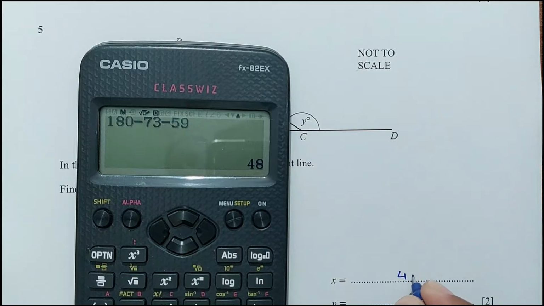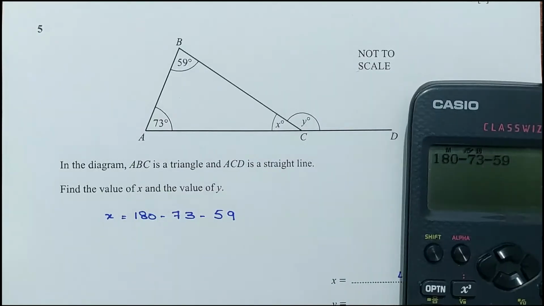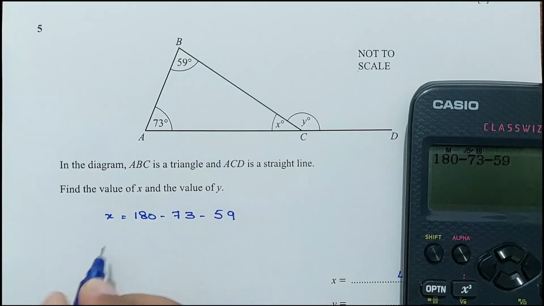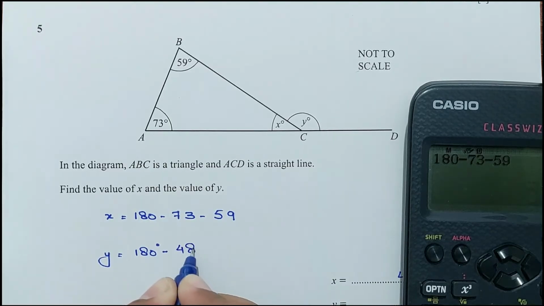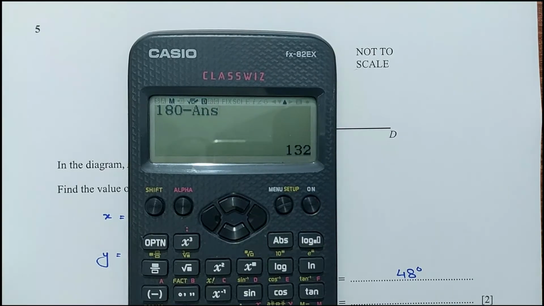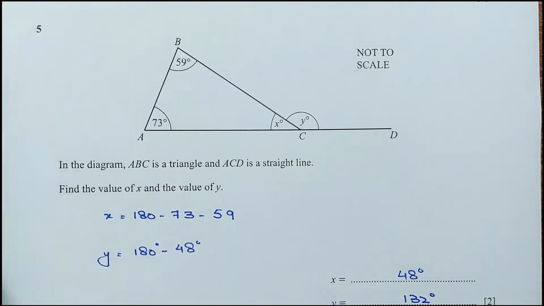And we know that angles on a straight line add up to 180 degrees. So y equals 180 minus x, which is 180 minus 48, which is 132 degrees. So y is 132 and x is 48.